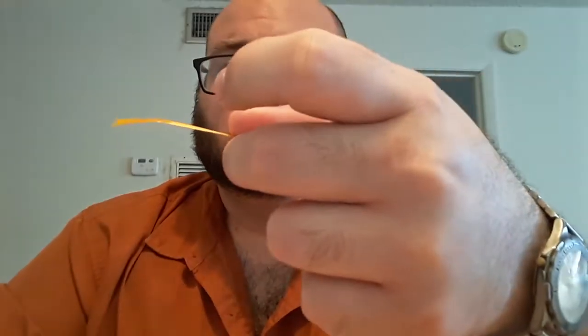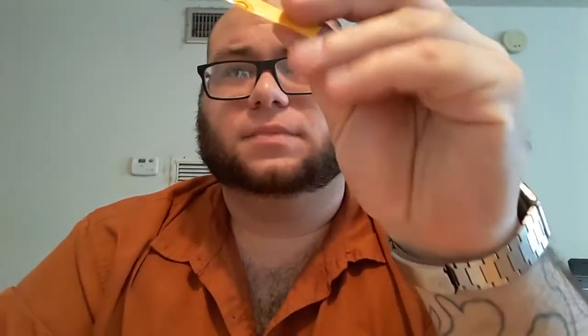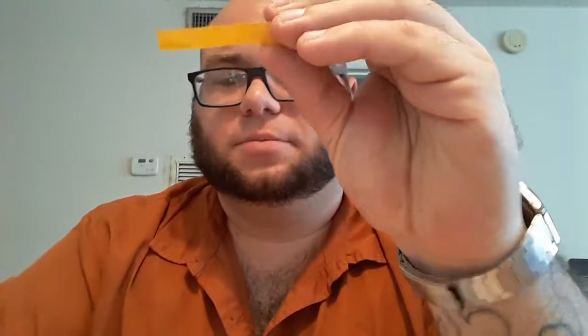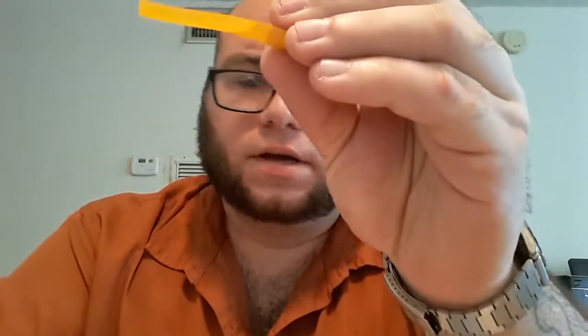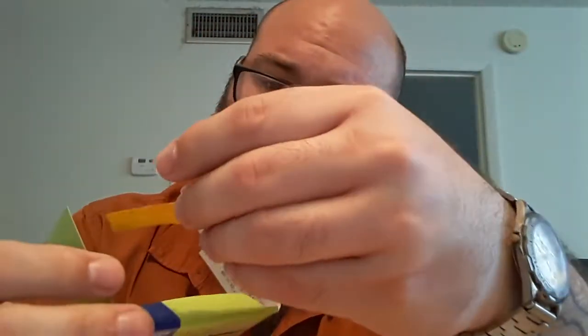There we go. Okay, after placing a drop on the pH paper, there is no color change. Oh no, there is. It is a little green.